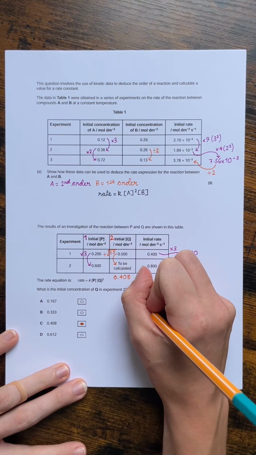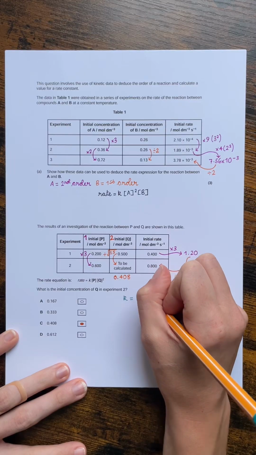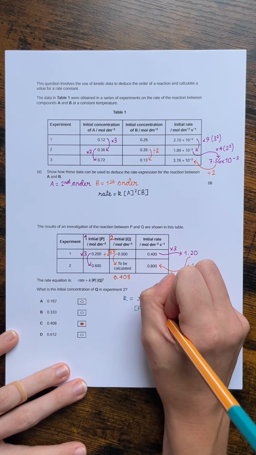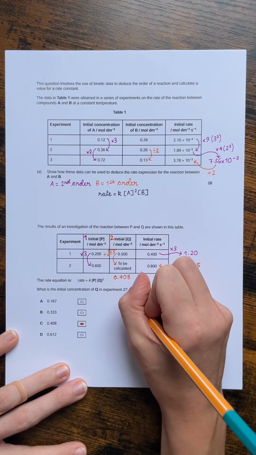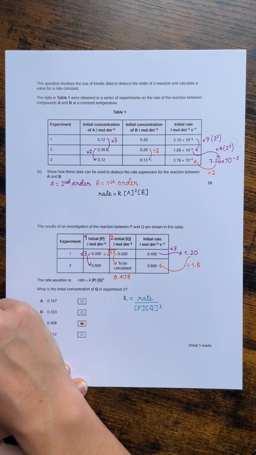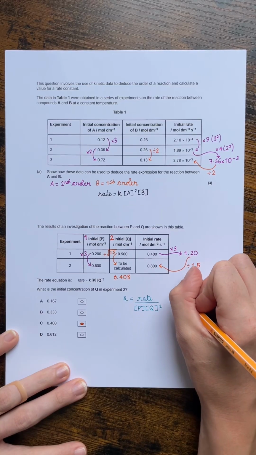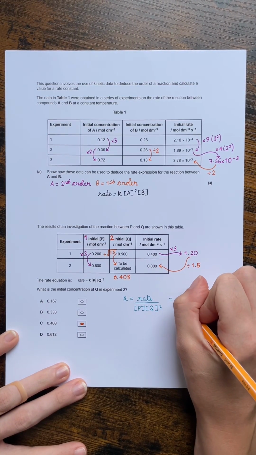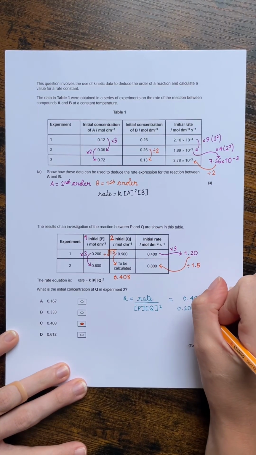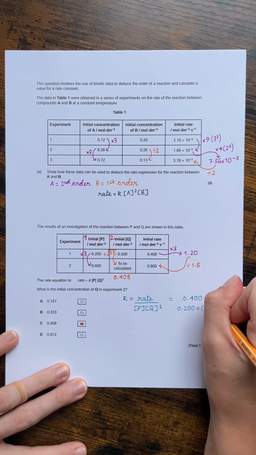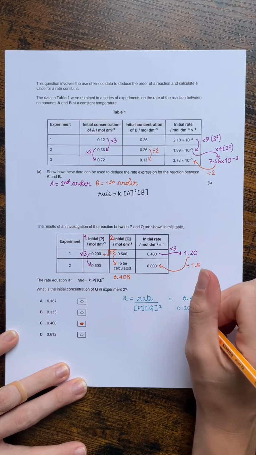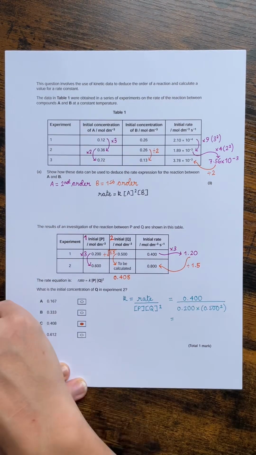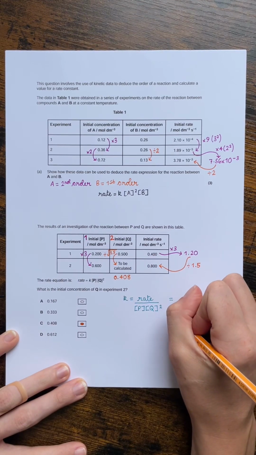So first of all, we'd need to rearrange the rate equation. So rate is equal to K times the concentration of P times the concentration of Q squared. And then I can sub in the numbers from experiment 1. So the rate is 0.4, and then the concentration of P is 0.2 times the concentration of Q squared. And that gives me a value for K of 8.